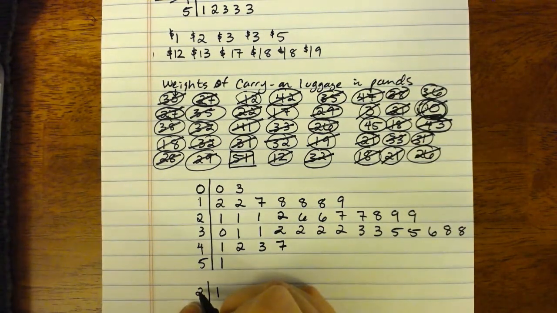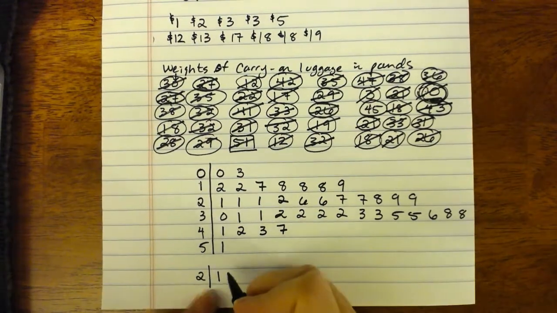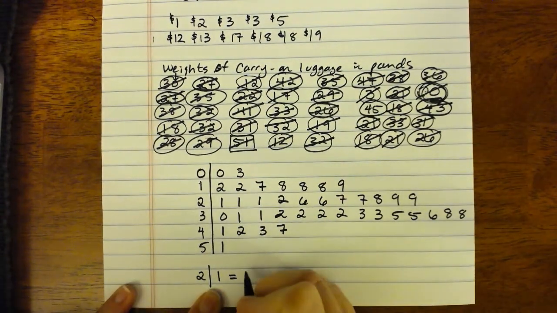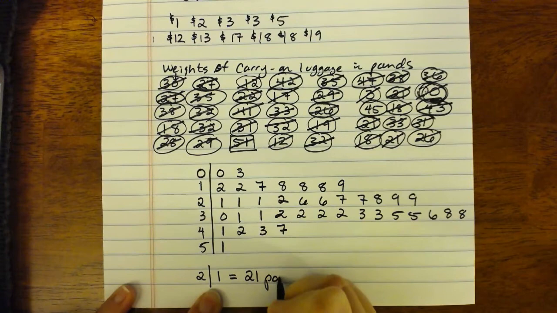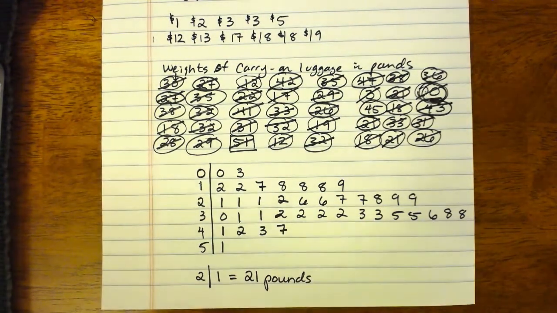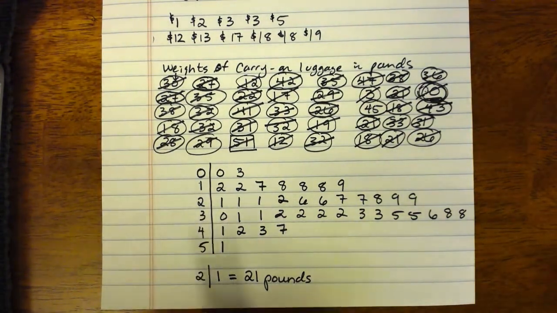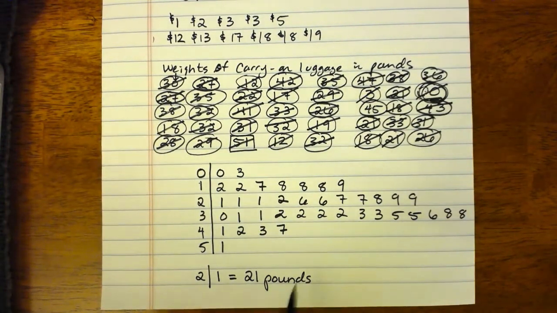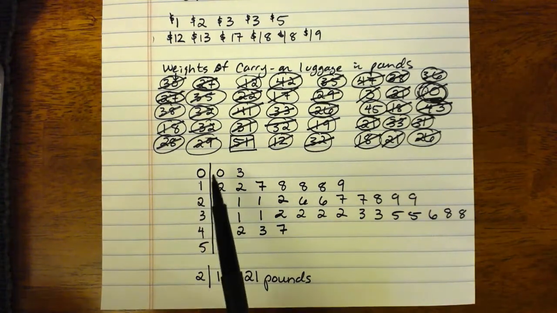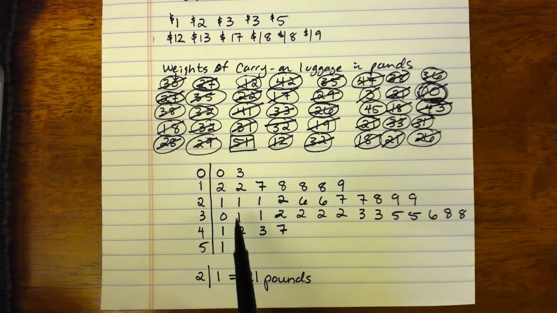If you had a 2 to the left of the vertical bar and a 1 to the right, that would represent 21 pounds. Okay, and you could have, again, used any of the pieces of data here to represent that. I was just picking the 21, but you could use 30, you could use 47, okay, but it's representing 21 pounds.